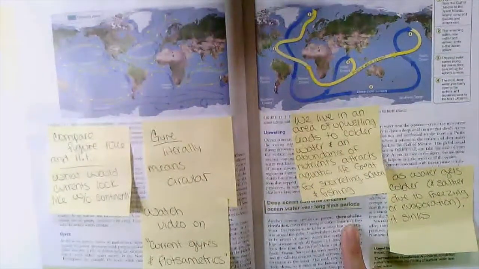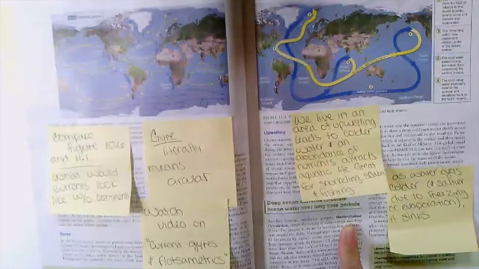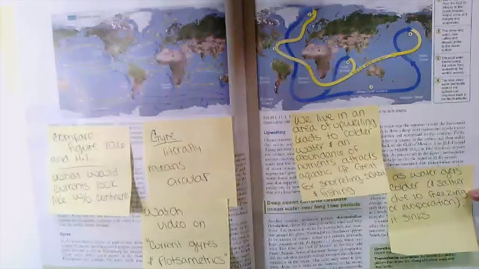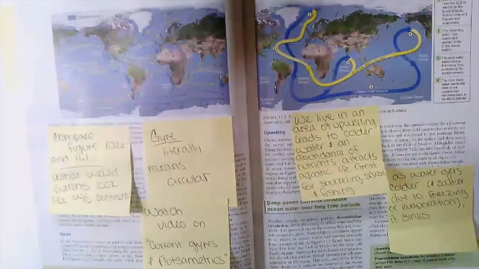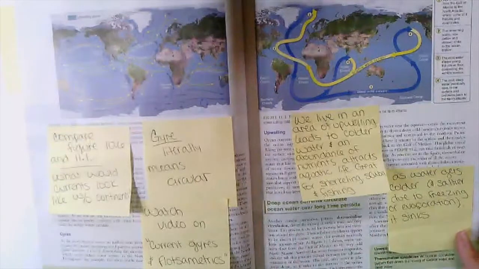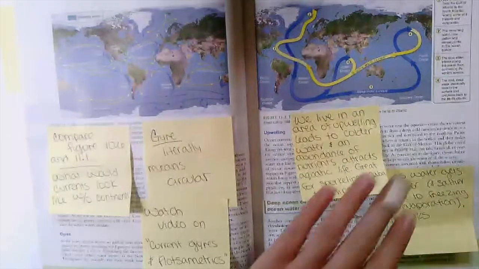So when we're looking at the thermohaline circulation, what this is saying is that as water gets colder and also saltier, it starts to sink. The reason it gets saltier is due to freezing at the poles and then evaporating at the equator. Remember that salt water doesn't freeze or evaporate, so the salt is left behind. And then as it sinks, it creates another gyre. And I have another video to show you of that that I'm going to try to attach right here.